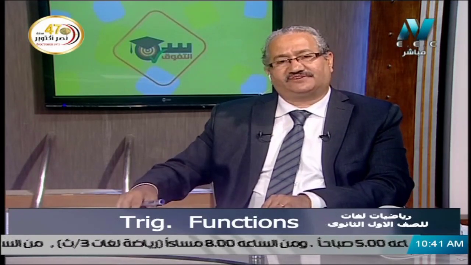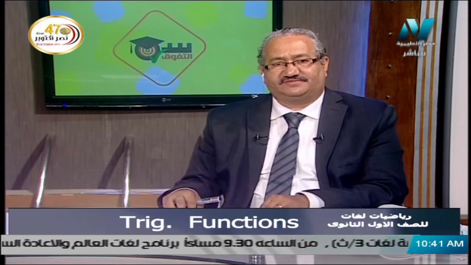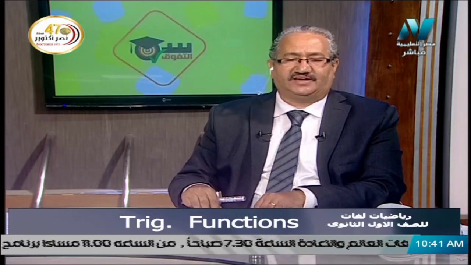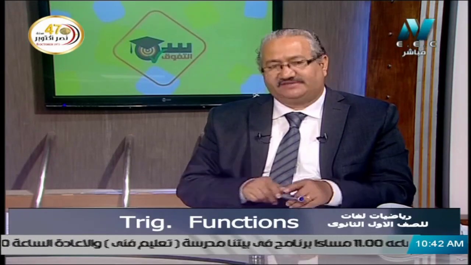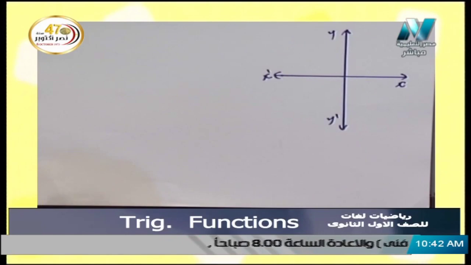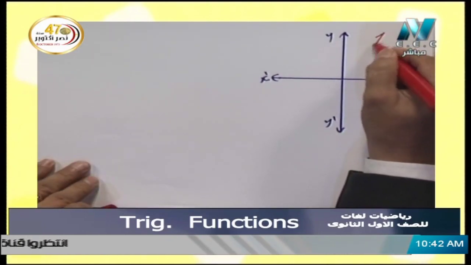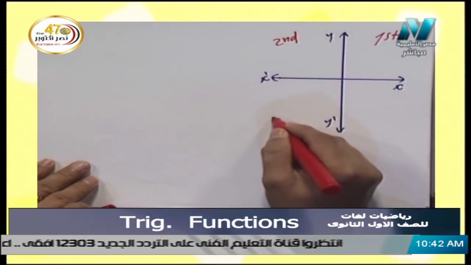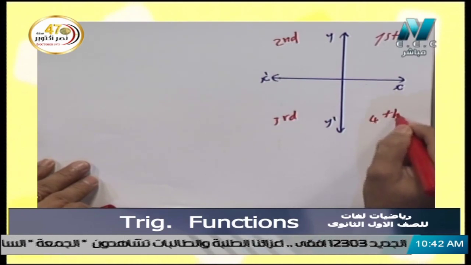What is the sign of a trig function? The sign of a trig function means negative or positive: where sine is positive, where sine is negative, and the same for cosine and tan. We divide the x, y coordinate plane into 4 quadrants. So we have the first quadrant, second quadrant, third quadrant, and finally the fourth quadrant.